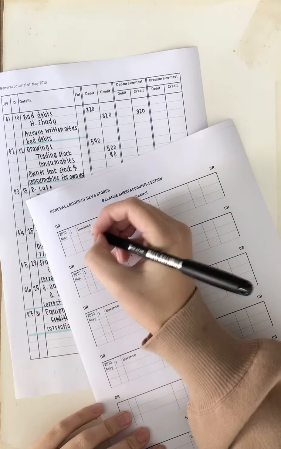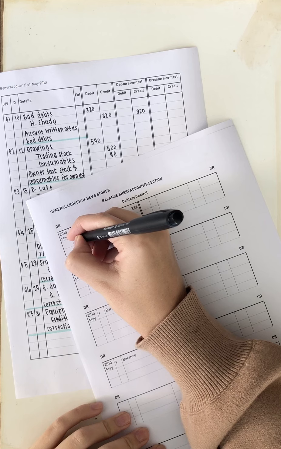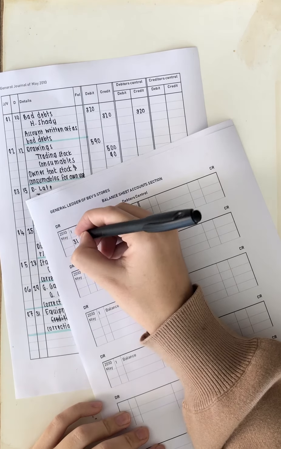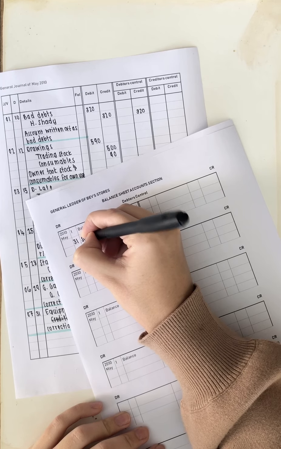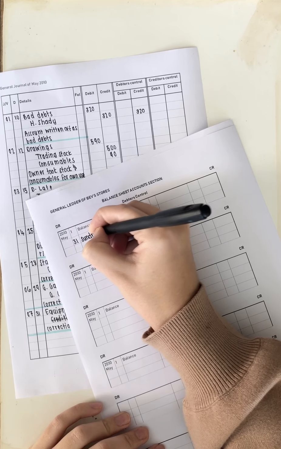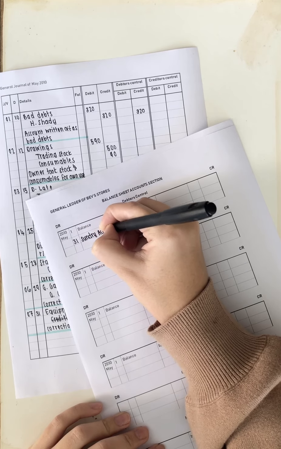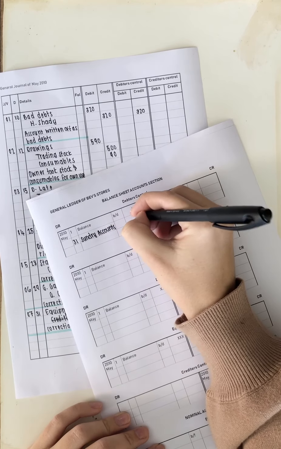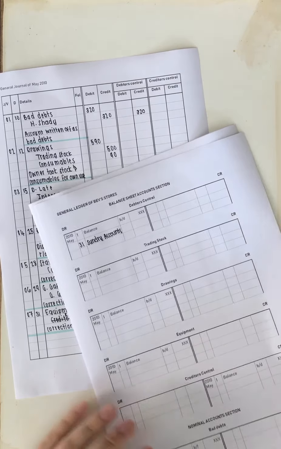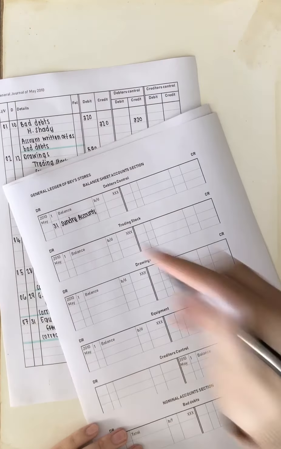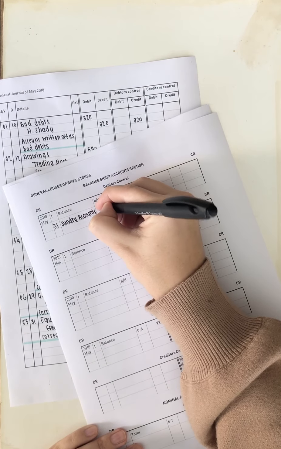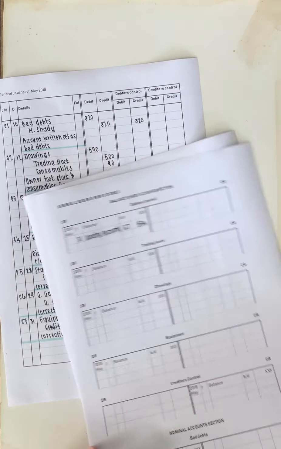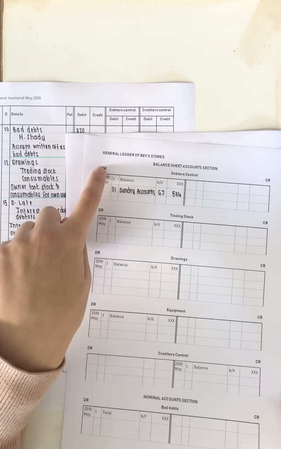So on the debit side of my debtors control, I've got the 31st, so the end of the month, because it's got its own column, sundry accounts, and this was a value of 534 from the GJ. So that's my debit column, and that's why it went on my debit side.